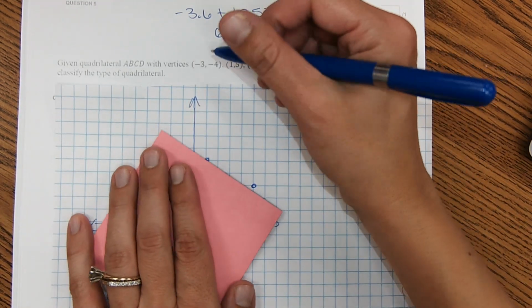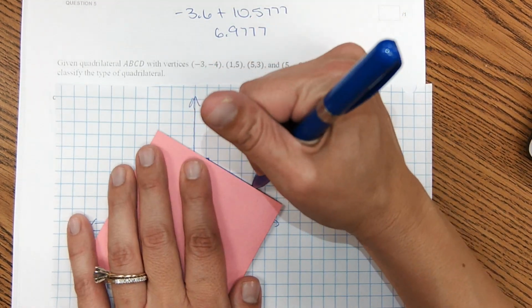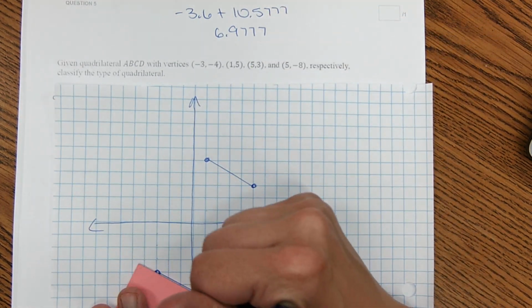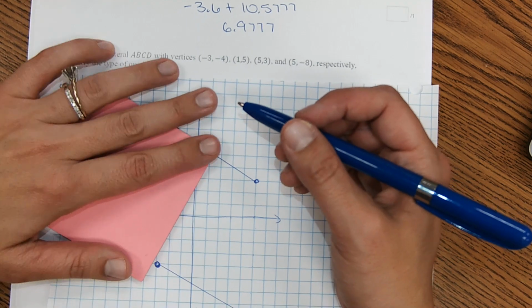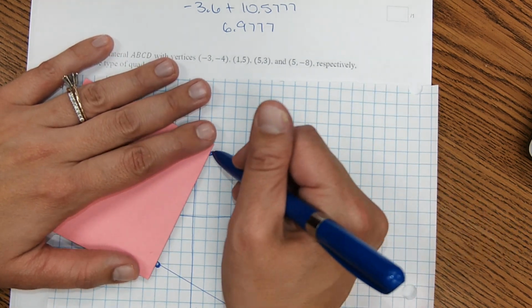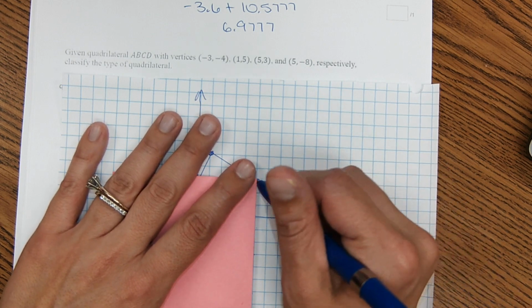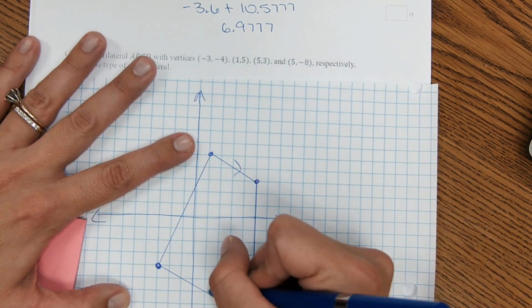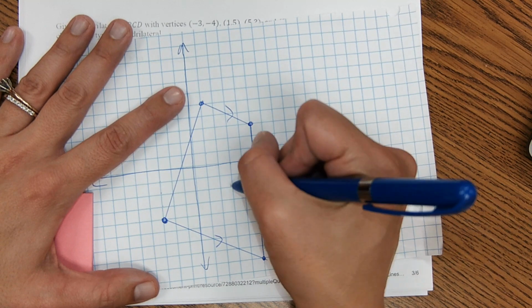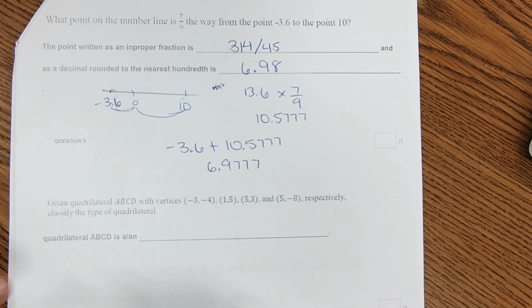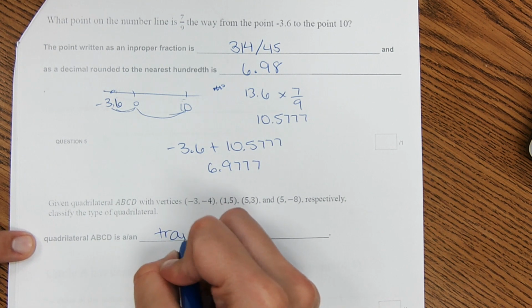See, remember, I'm wondering what quadrilateral it is. I'm looking for either parallelogram, rectangle, square, rhombus. In this case, it's not any of those. It's actually a trapezoid. In a trapezoid, it has one set of parallel sides. So because I have one set of parallel sides, we have a trapezoid. So that is what it's looking for. The quadrilateral is a trapezoid.